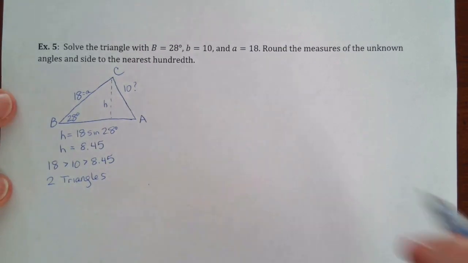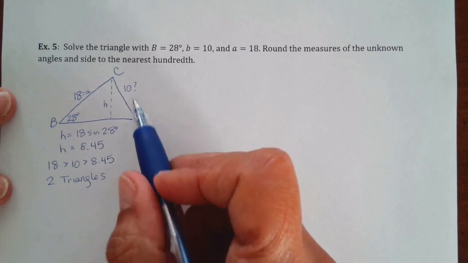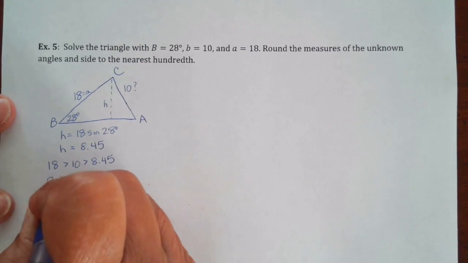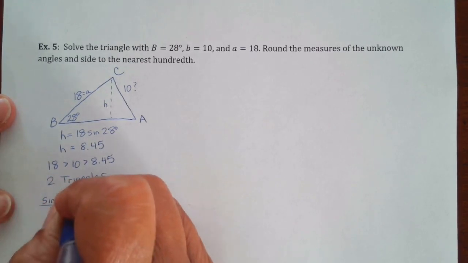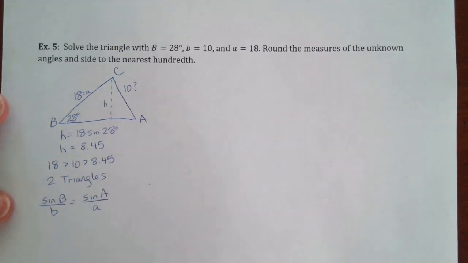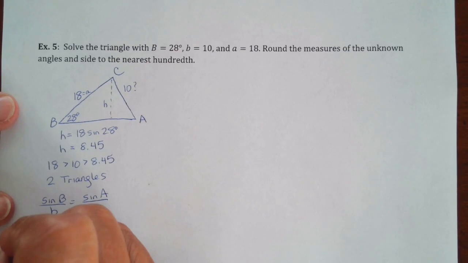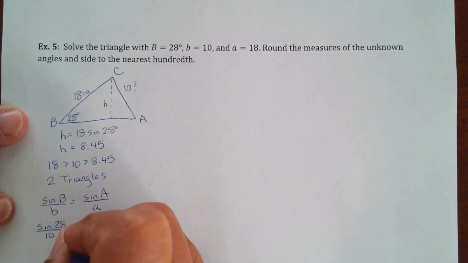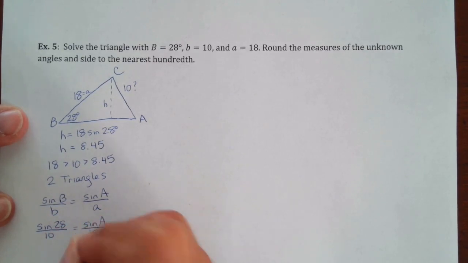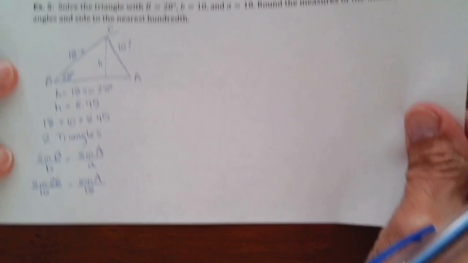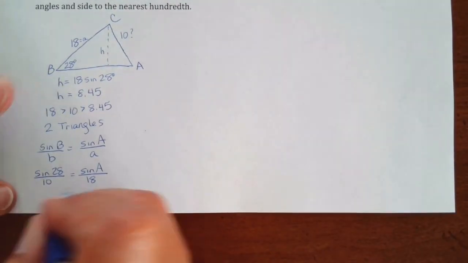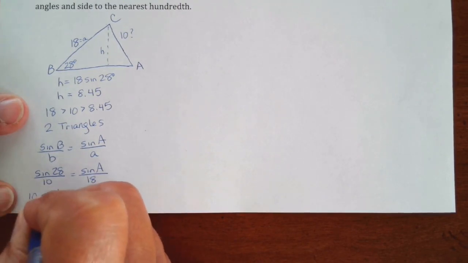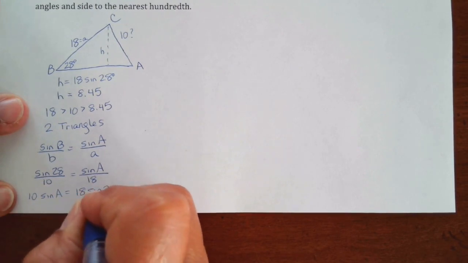All right, so we're going to start by finding angle A. We have our 2 sides that are the good ratio there, so we're going to use the sine of B over B equals the sine of A over A. We're going to substitute in those values, so the sine of 28 over 10 equals the sine of angle A over side A, which was 18. All right, so we're going to cross multiply. So we're going to do 10 sine of A equals 18 sine of 28.